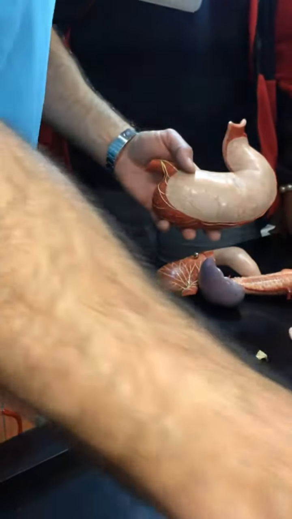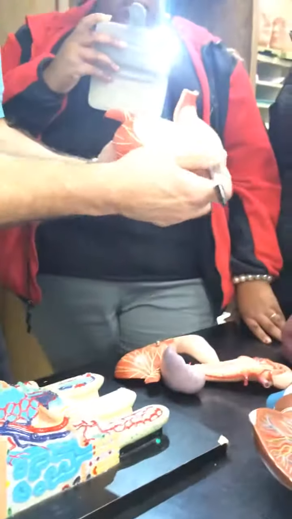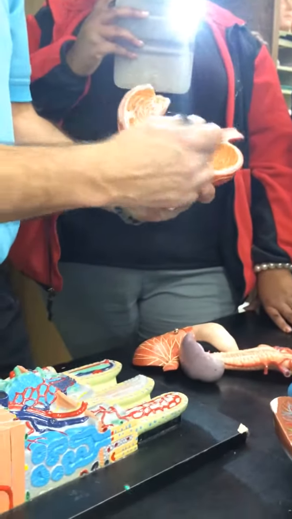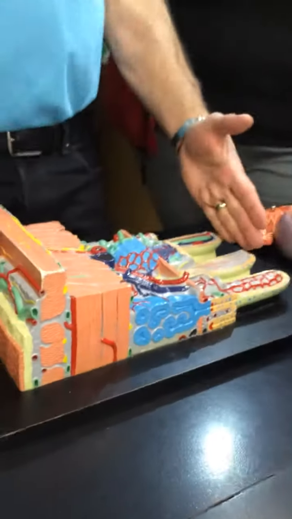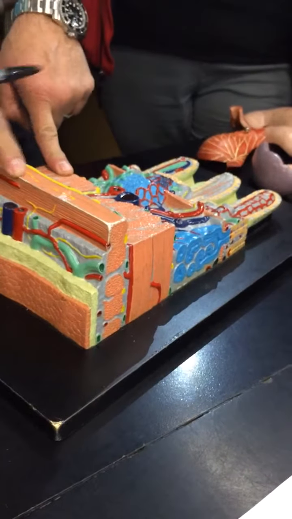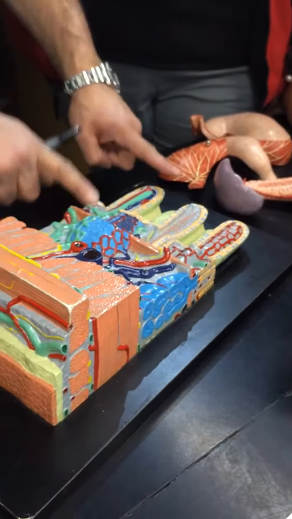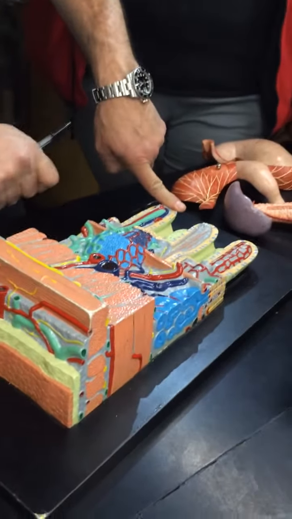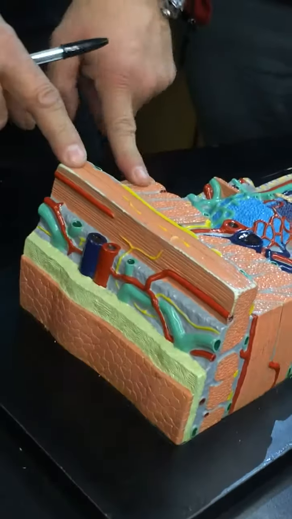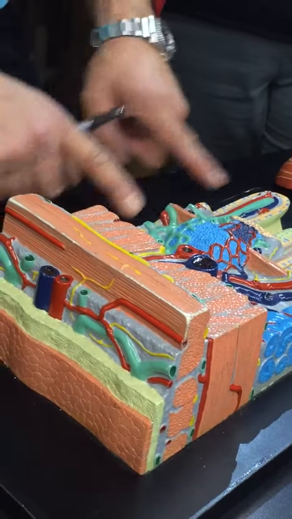Now, from the outside of the stomach, and it's the same with the outside of the small intestine, it starts with the serosa and inside ends with the mucosa. Everything between in this wall is this: serosa, and then we have the muscularis, longitudinal and circular. You have the submucosal layer here and the mucosa. 4 regions: serosa, muscularis, submucosa, and mucosa.